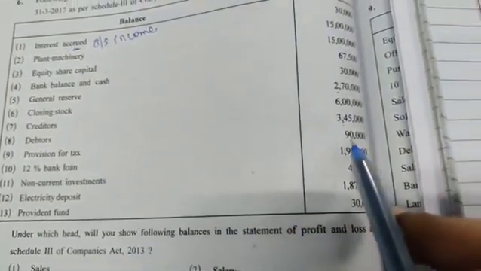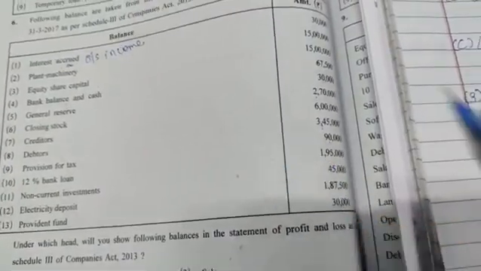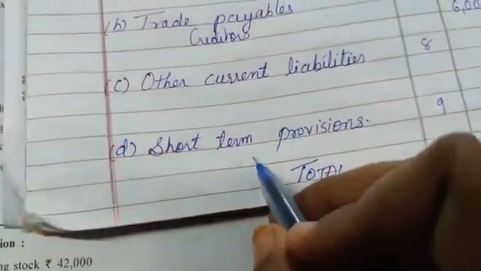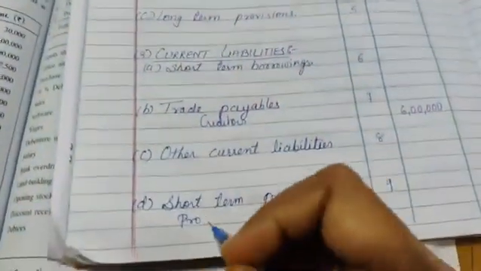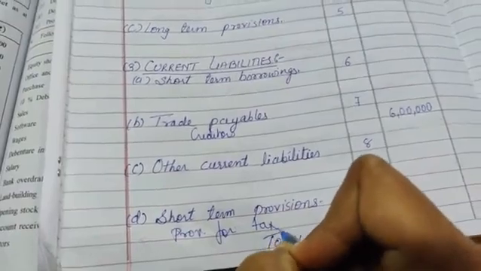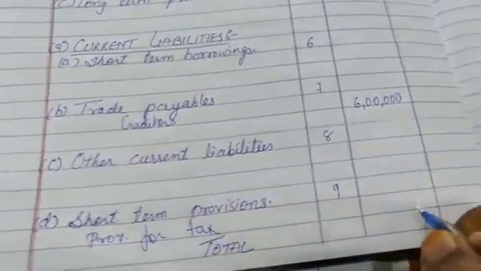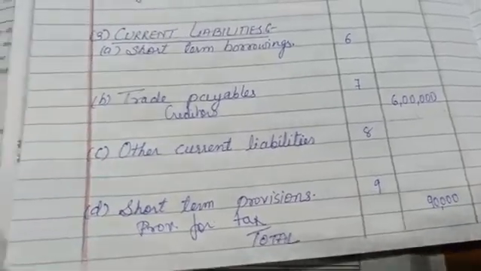Okay. Then provision for tax. Provision for tax is 90,000, and provision for tax, I told you, it is a short term provision on the liability side. So here provision for tax we will write down in the liability side, that is equity and liability. The amount is 90,000. So here in the first column we will write down 90,000.